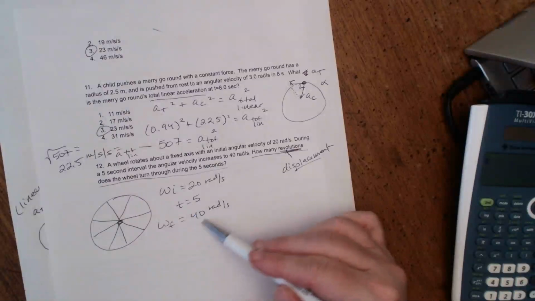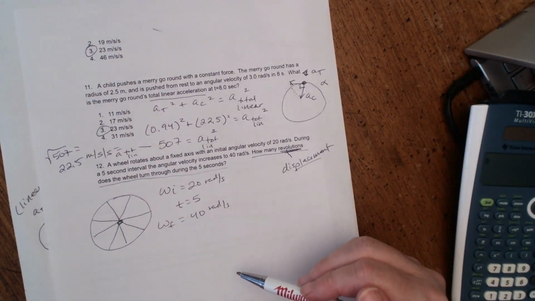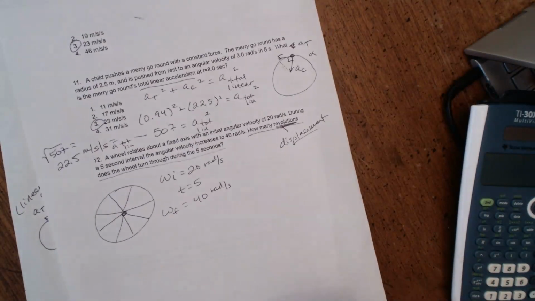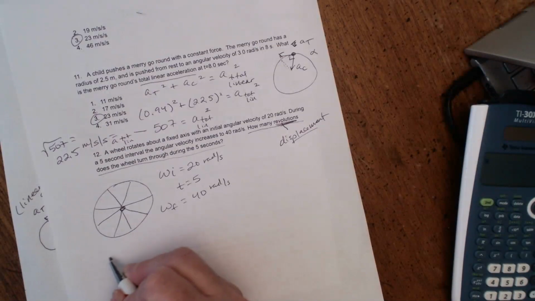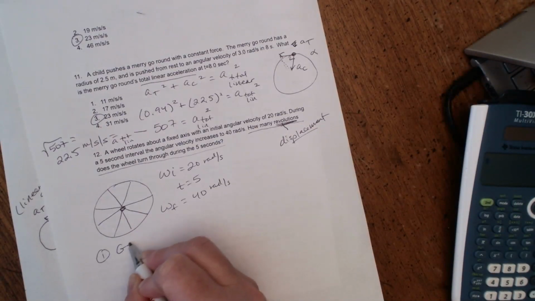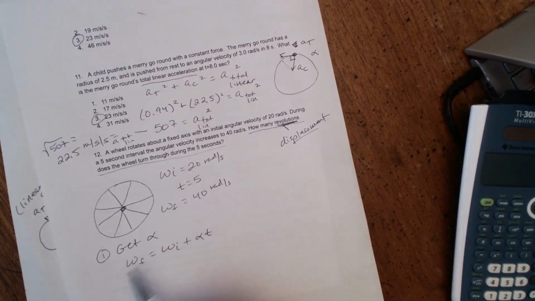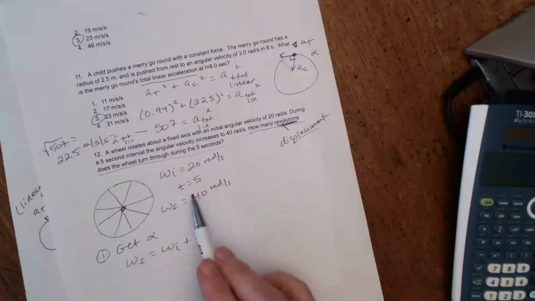Looking at our choices here, we don't know acceleration, so this is going to be a several-step problem. All right, so first, we need to get the angular acceleration. We can do that using this equation because we've got final and initial angular velocities and we've got time.